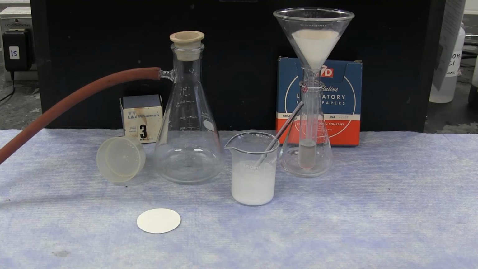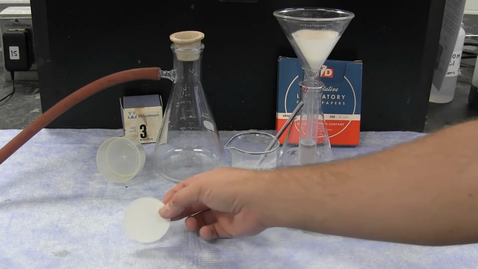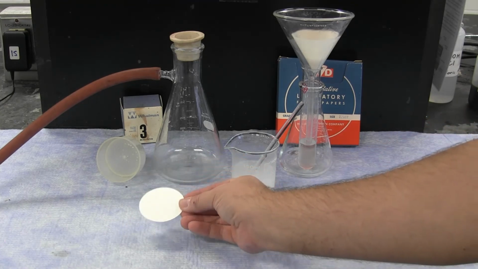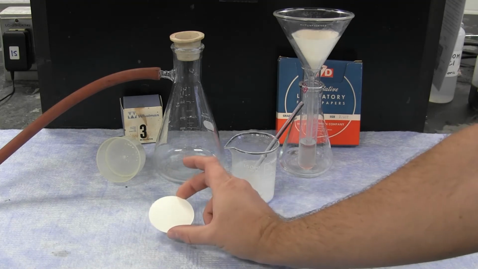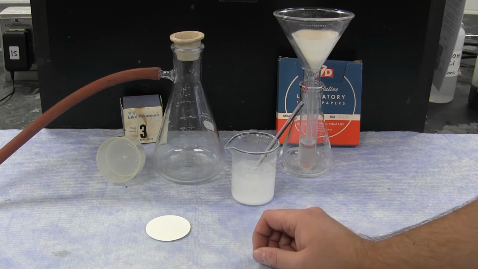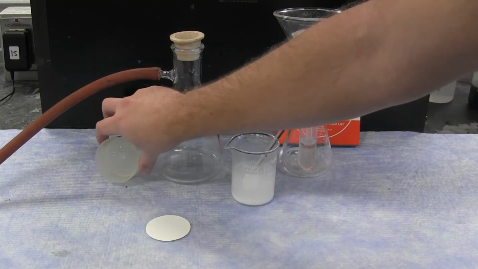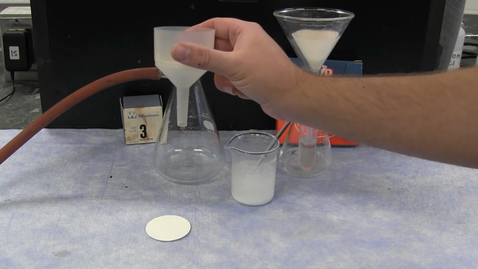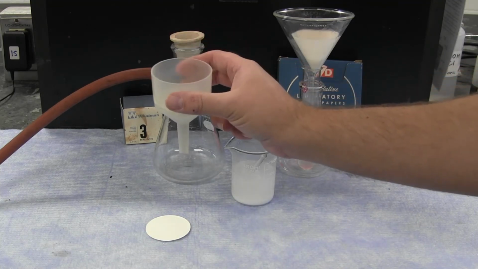The second type of filtration using filter paper is vacuum filtration. In vacuum filtration, the filter paper itself is generally smaller and not folded and stays a whole circle. These circles of filter paper are then used with a special type of funnel called a Buchner funnel. This funnel has straight sides on it and acts like a container.